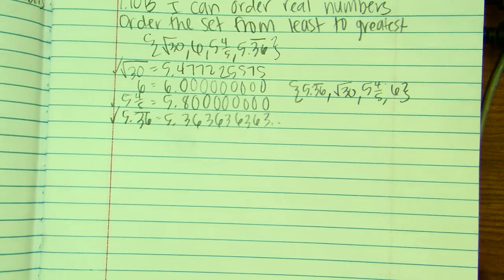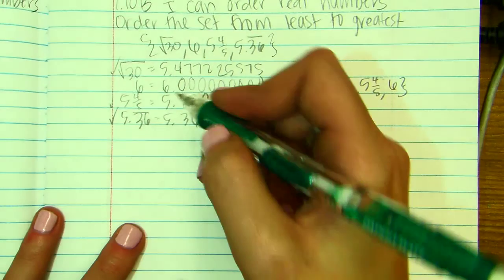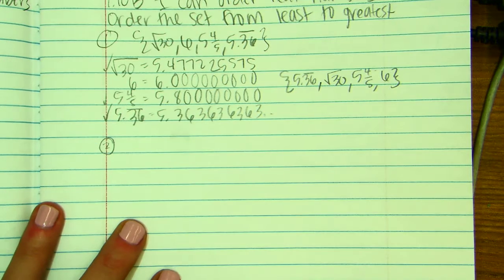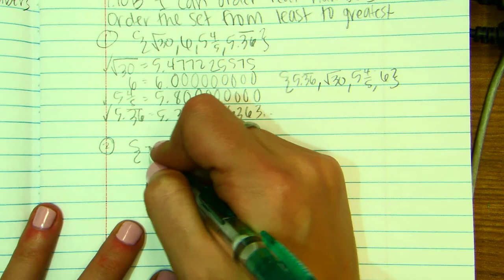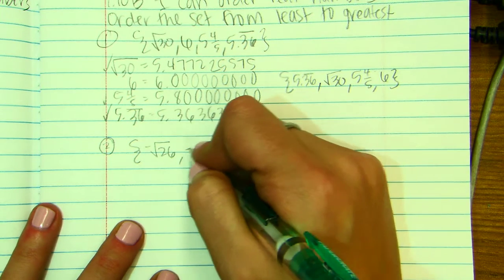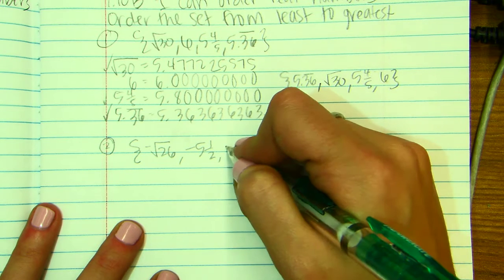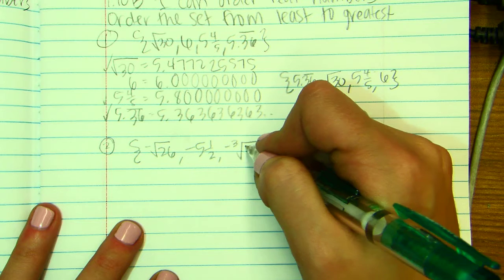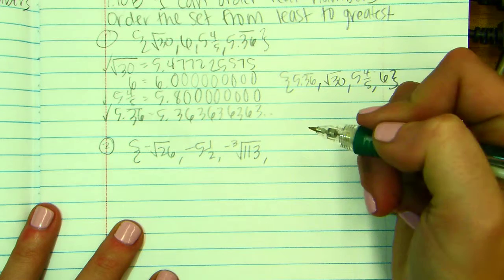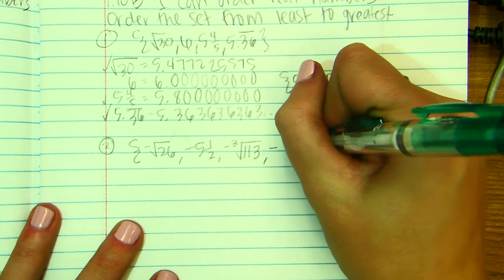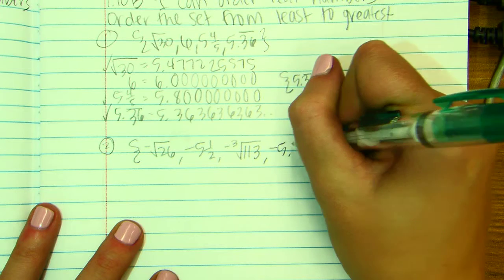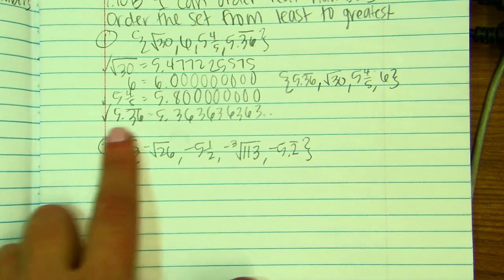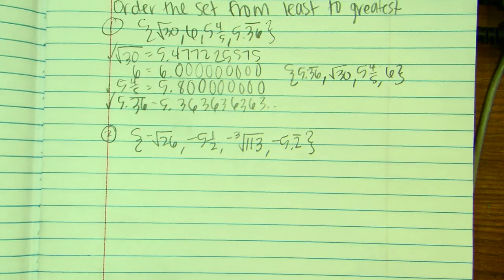Let's do another one with negatives. So it's going to be the same thing. Let's call this example 1 and this example 2, ordering the set from least to greatest. Let's do negative square root of 26, negative 5.5, negative cube root of 113, and negative 5.2 repeating. Okay, I'm going to do this one with decimals just like I did in the last problem, but I'm also going to graph this on a number line.